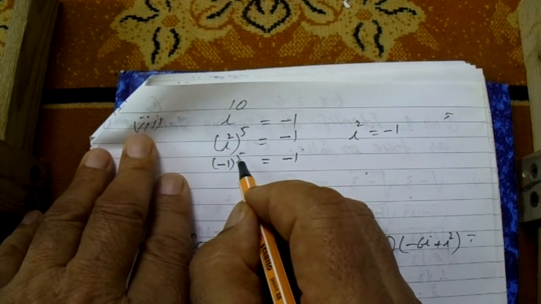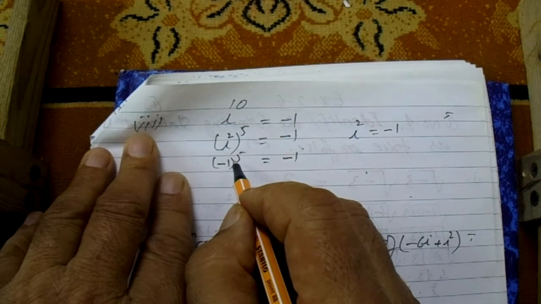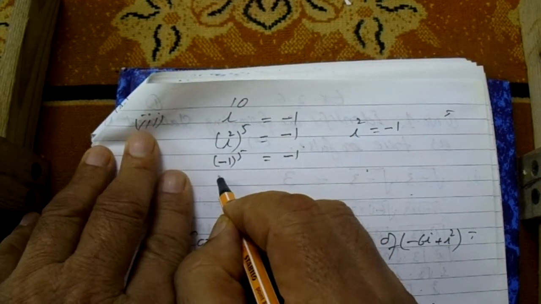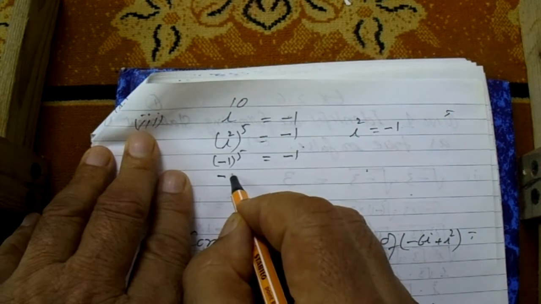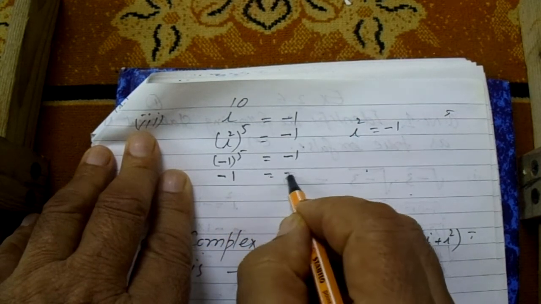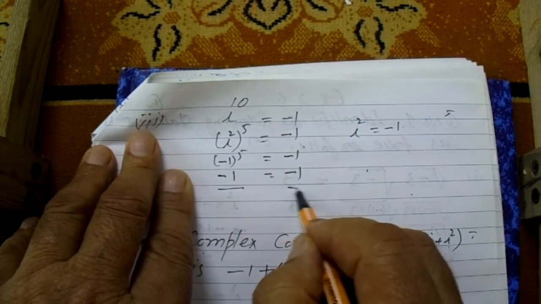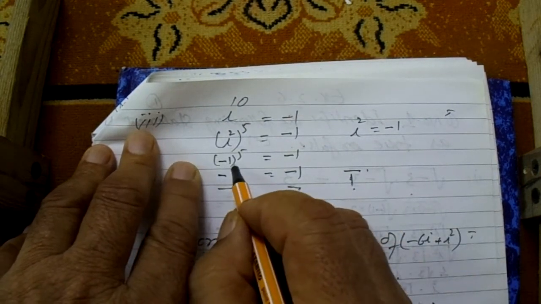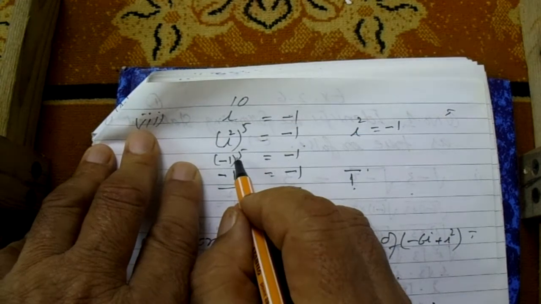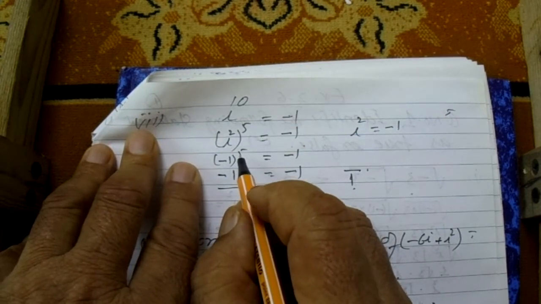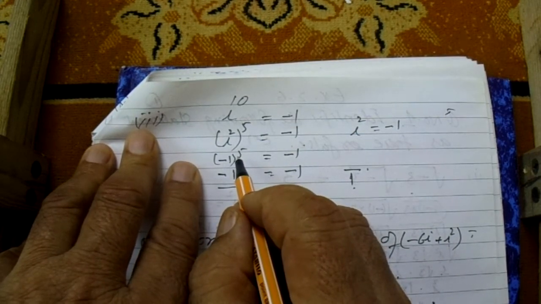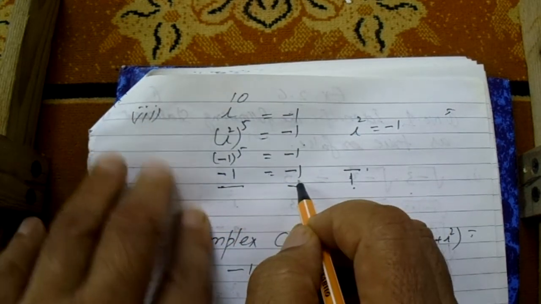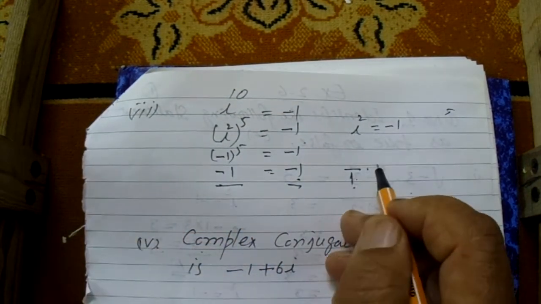When we take the power 5, it is equal to minus 1. Now minus 1 is equal to minus 1. Now this side is equal to this side. This statement is true. Again here minus 1, the power is 5. The 5 is an odd number. When the power is an odd number, then the answer is minus 1. This side is equal to this side, it means this statement is true.